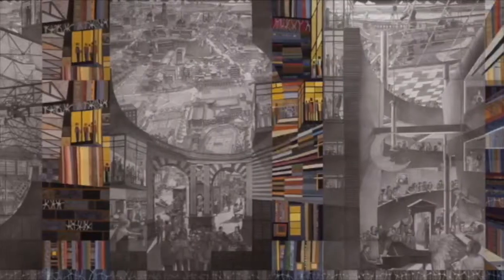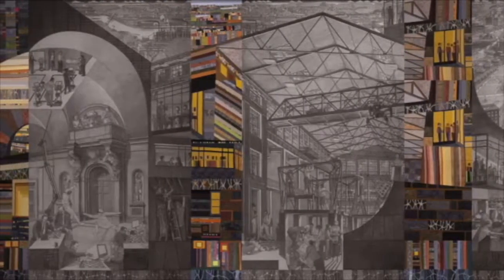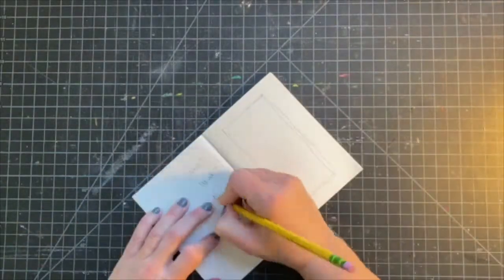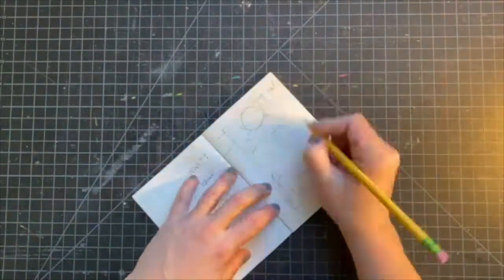Here's an example of a mural inside of one of Carnegie Mellon's buildings. If you have an idea of where you want to put the mural, whether it's outside or indoors, include that in your sketches and drawings too. And remember, don't worry if your sketches don't look perfect. They're meant to be part of a process.